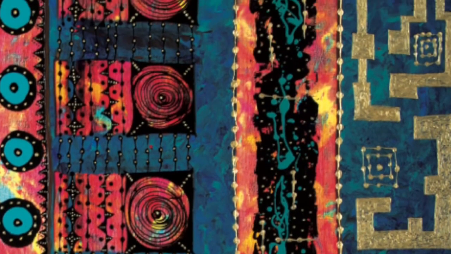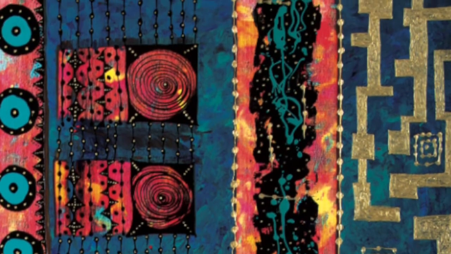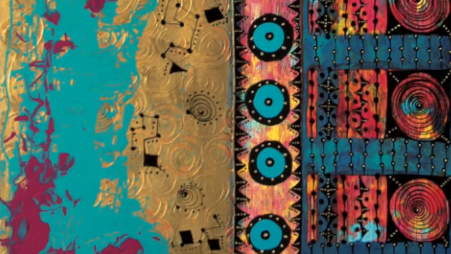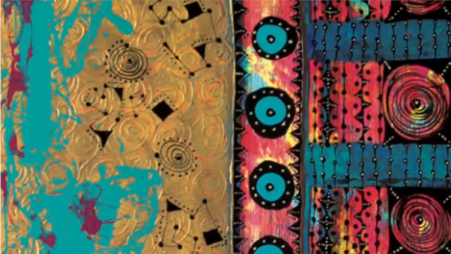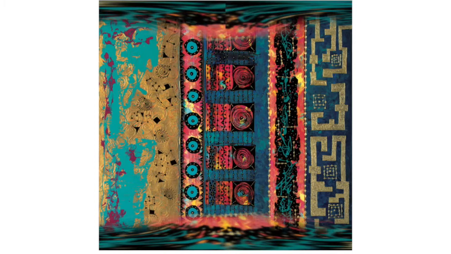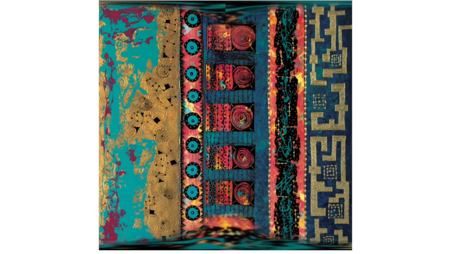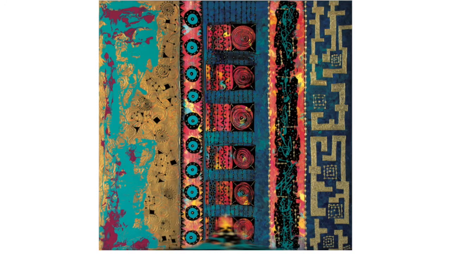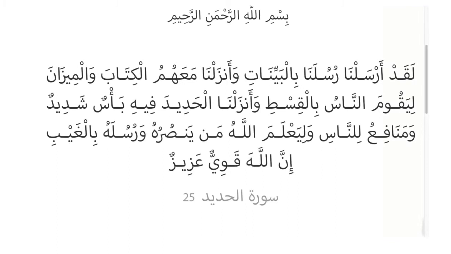On the right, a strip that represents this element found in the machines built by men. Iron is a vital element. Without the iron, there would be no Earth magnetic field. Iron forms the basic structure of the red substance in the blood of humans and animals. The chosen ayah is in Surah 57, verse 25.